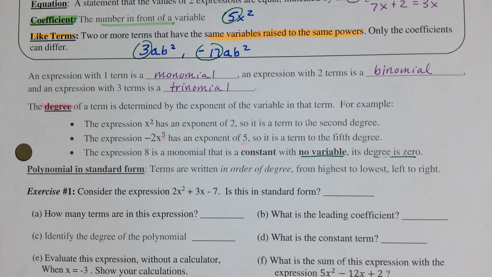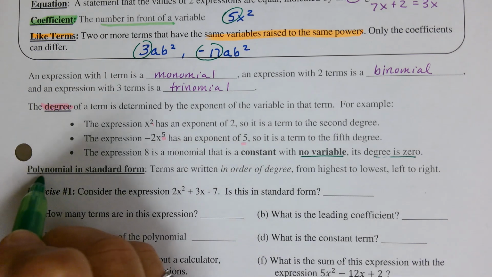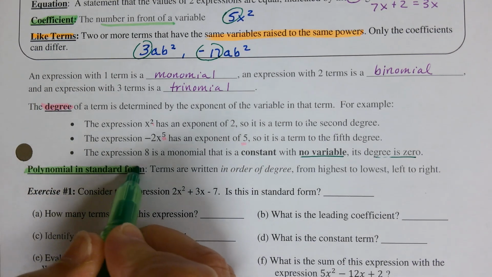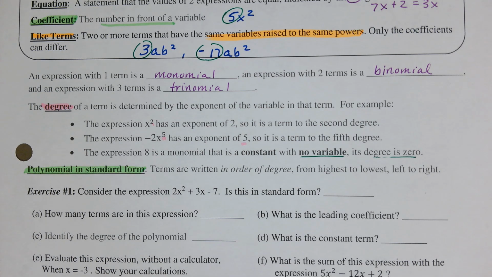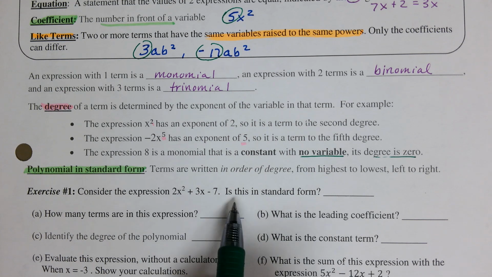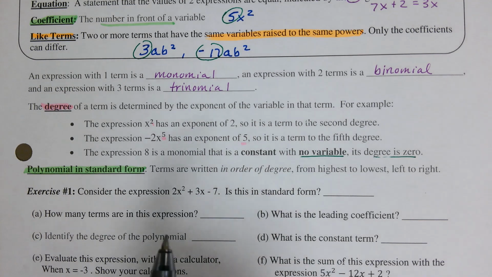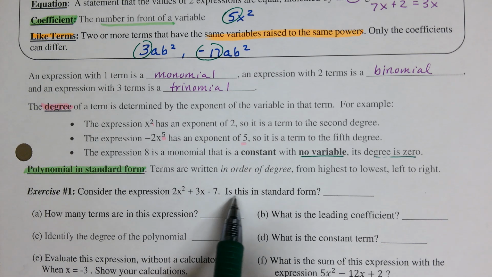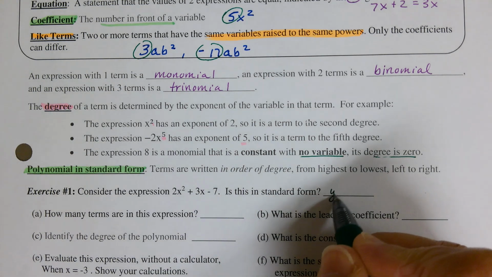A polynomial is in standard form when the terms are written in order of the degree from highest to lowest, left to right. Consider the expression 2x squared plus 3x minus 7. Is this in standard form? Degree 2, degree 1, degree 0. So yes, this is in standard form.